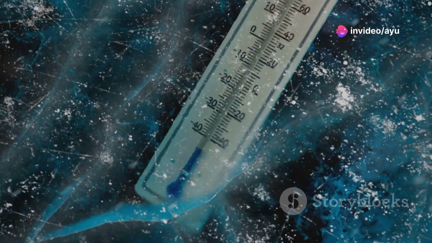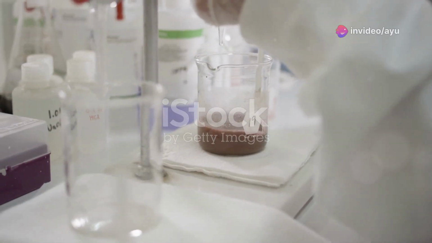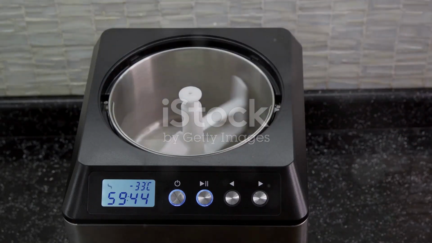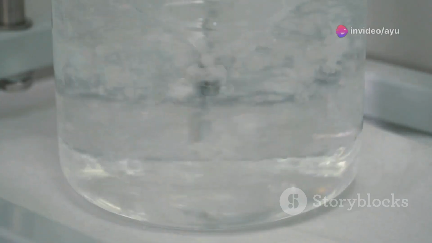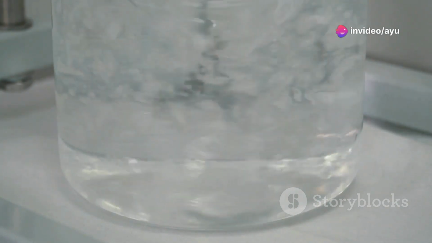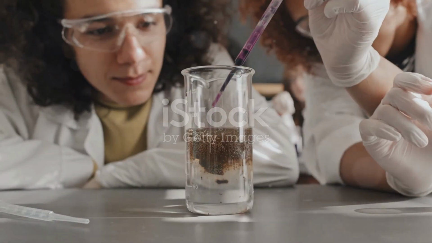Now, let's talk about the flip side: freezing point depression. This property is all about how adding a solute lowers the freezing point of a solvent. Picture this. You're making homemade ice cream and add salt to the ice surrounding your ice cream mixture. The salt dissolves in the ice, creating a salt solution that has a lower freezing point than pure water. This allows the ice cream to freeze at a lower temperature, making it nice and solid. Cool, right?